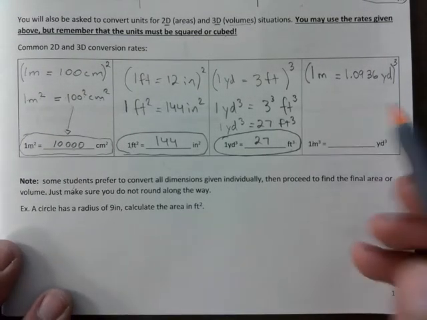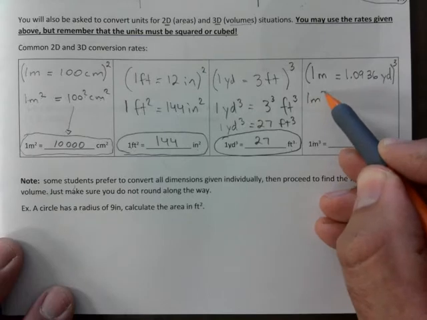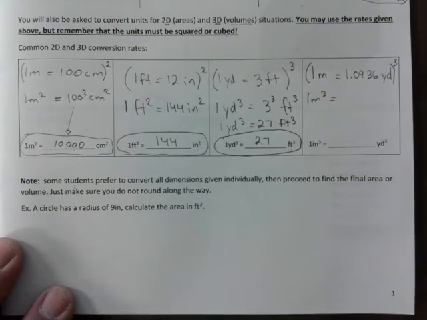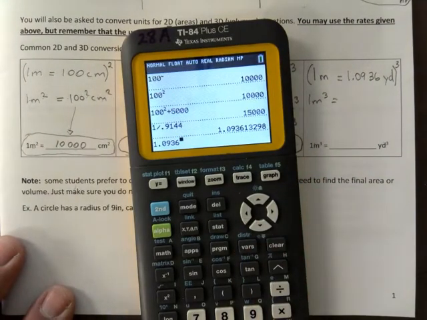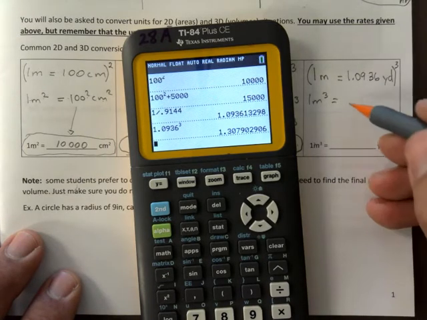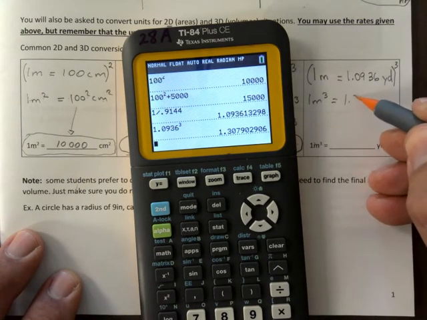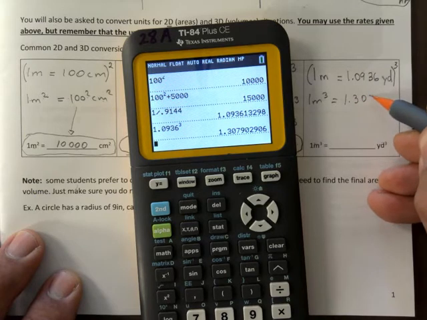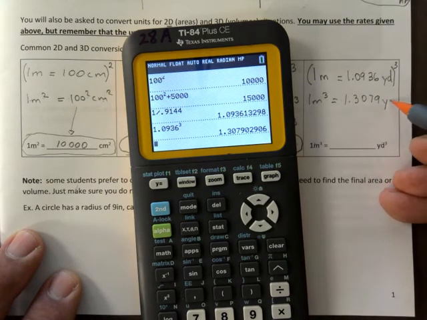So we're going to cube the whole thing. So it's 1 cubic meter. If I go 1.0936 to the power of 3, watch how I'm going to do this on my calculator. To the power of 3. You go ahead and do that just to go through. That's 1.3079 cubic yards.